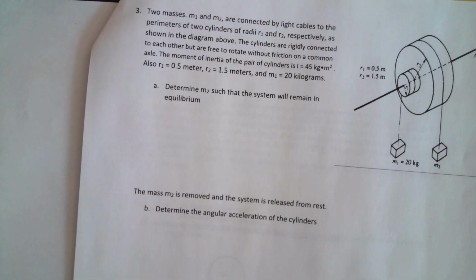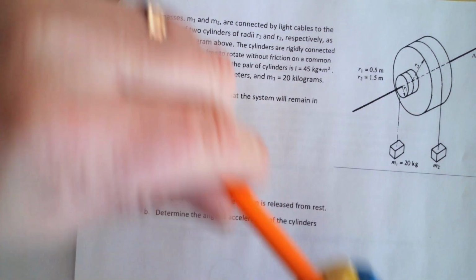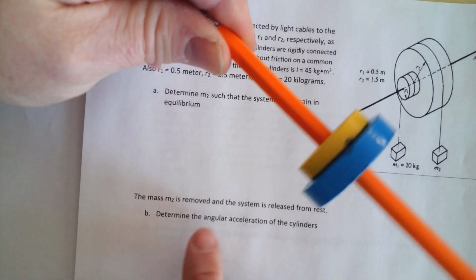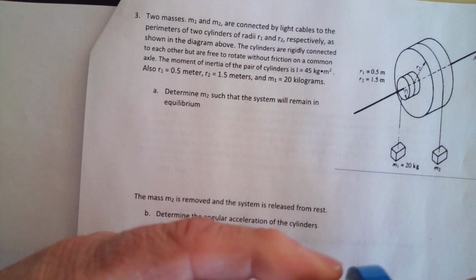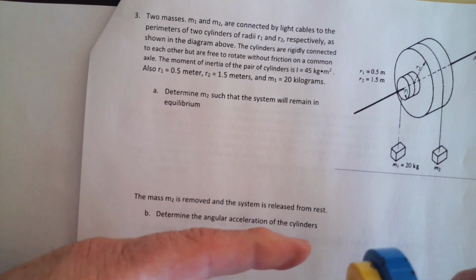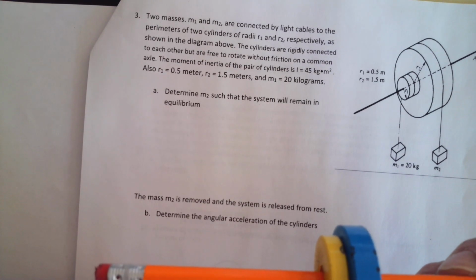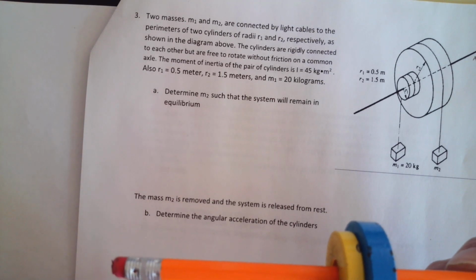This is a continuation of free response question number 3, where we have our two discs attached to each other. Going to part B, we had one mass hanging off the smaller one, mass 1, and a mass 2 hanging off the larger radius, and we had it at equilibrium.